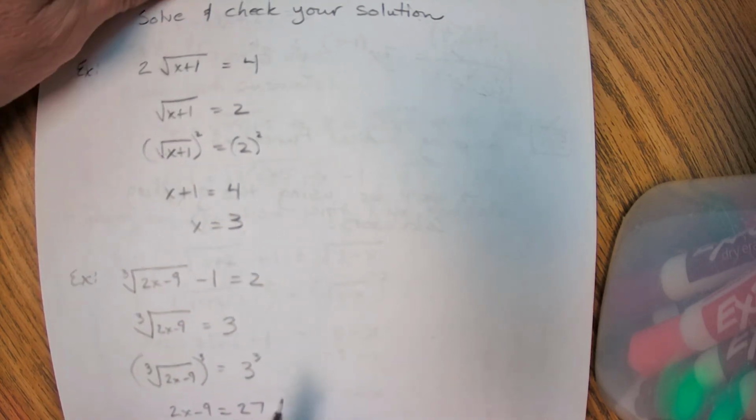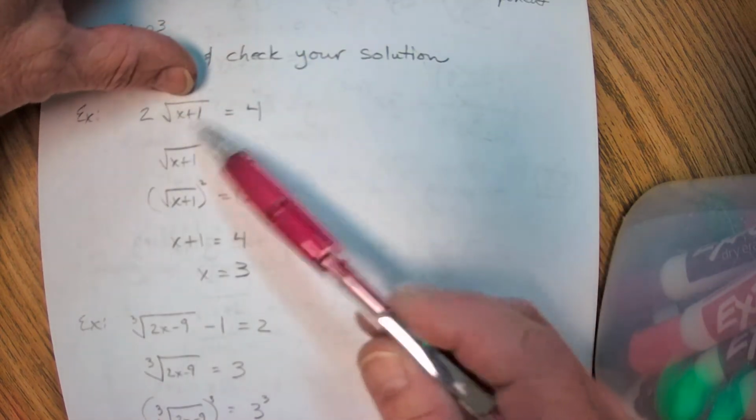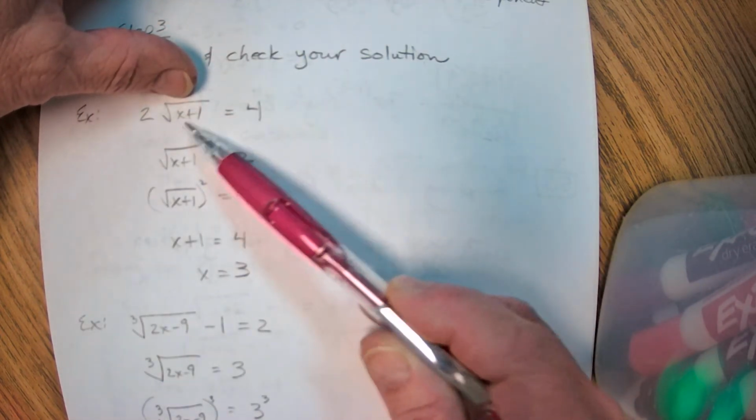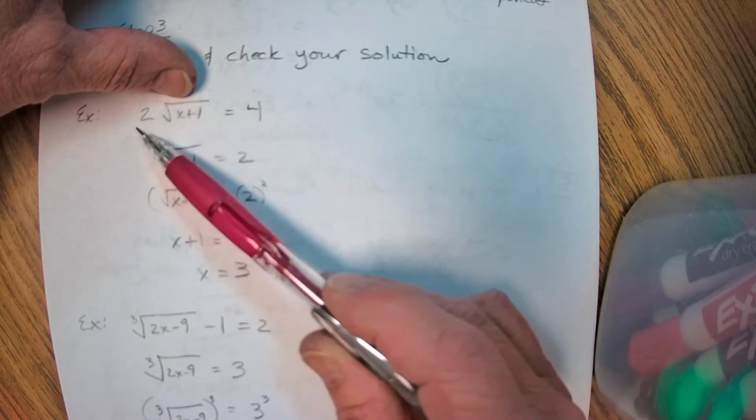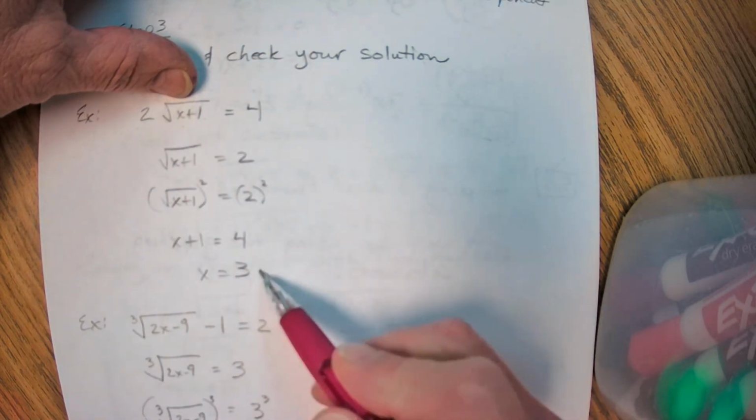I'm going to quick check to make sure 3 really works. So here we would have 3 plus 1 is 4. The square root of 4 is 2. 2 times 2 is 4. So this answer checks out.